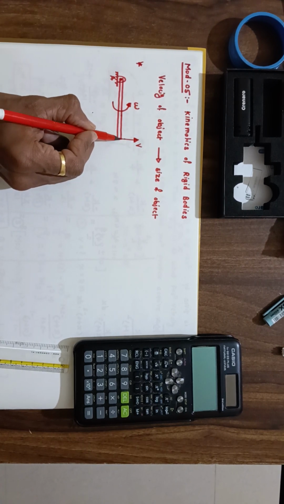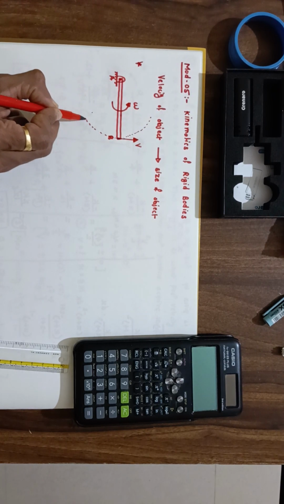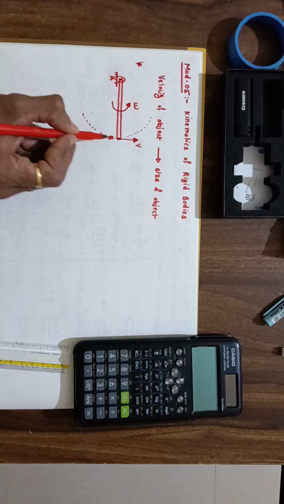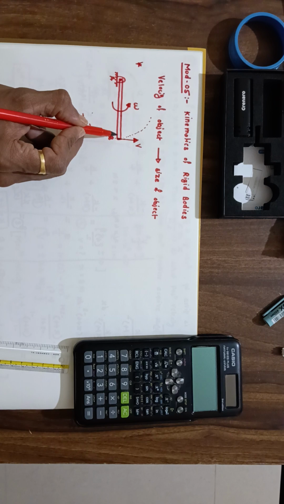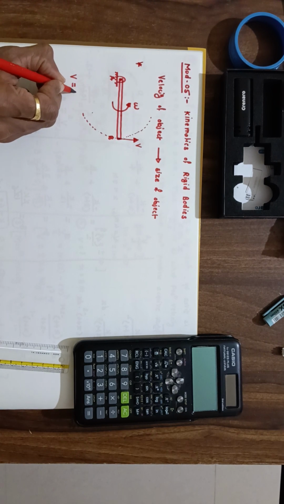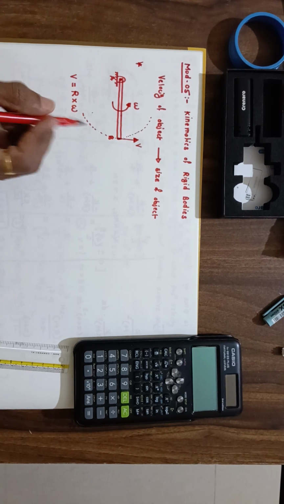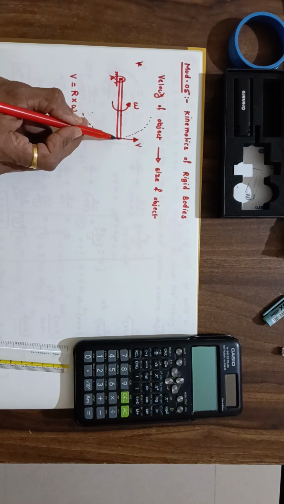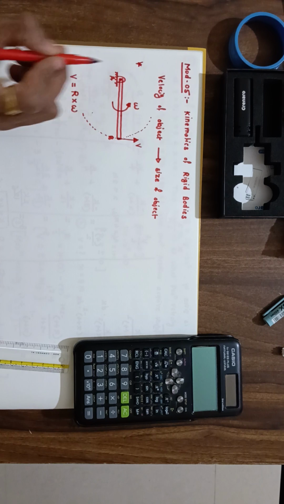So actually this point B will follow the circular path, and the velocity V is tangential to the circular path. So this is an example of circular motion. So we can write V equal to, the basic formula is R into angular velocity omega. Okay, so for this case the radius of the point B will be the distance AB, because this is the center point of the circle.